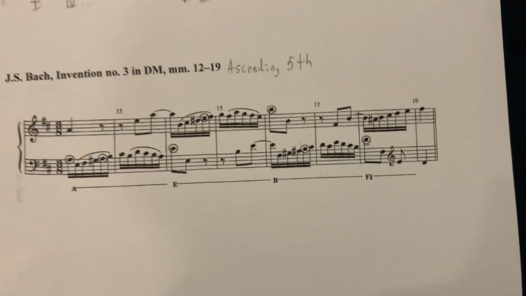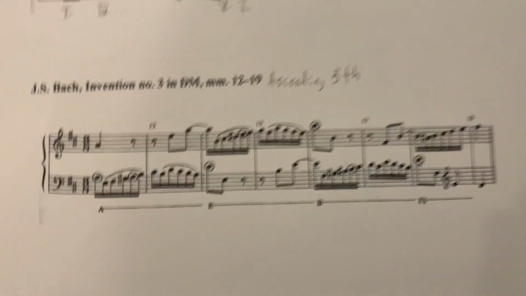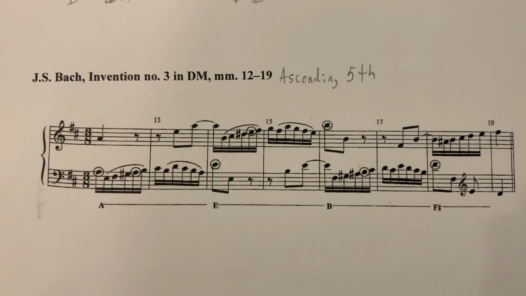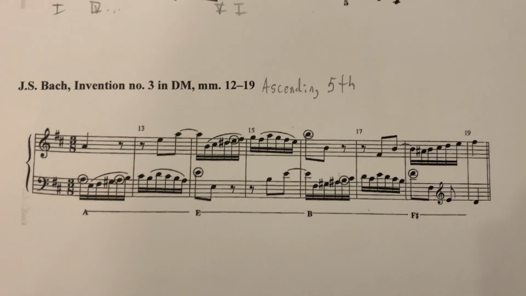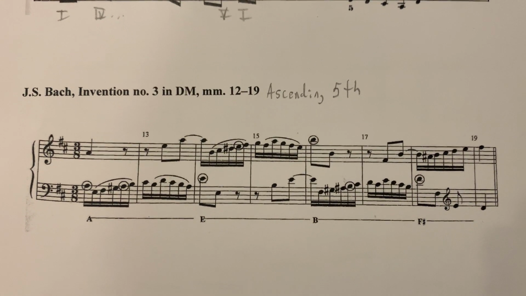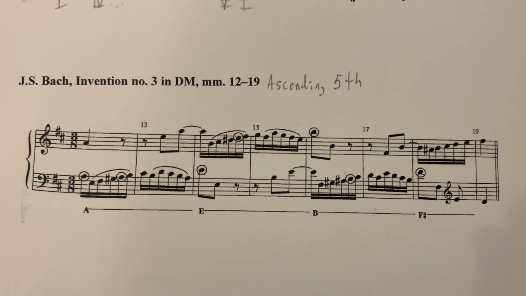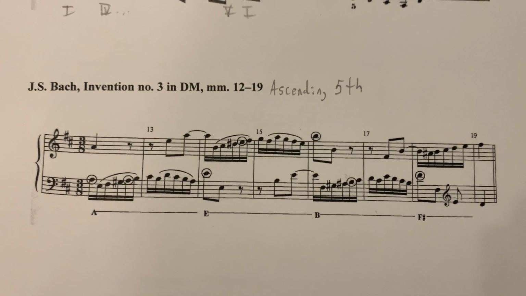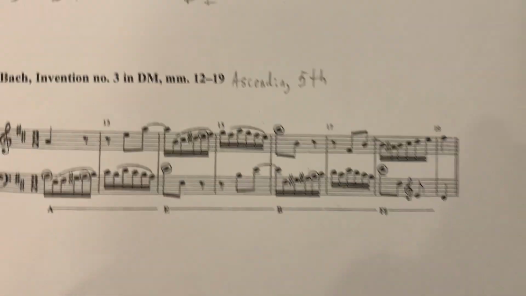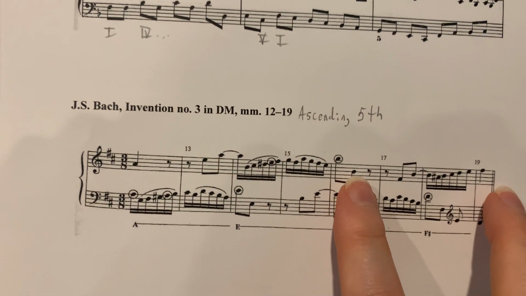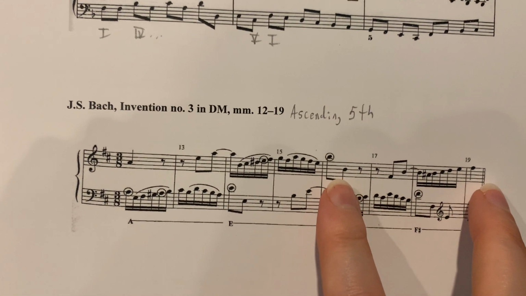All right, next one. I didn't bother bracketing this one because the annotations on the example already kind of gave it away. This is an ascending fifth. Really not the best example of it, to be honest, but if you think about the notes that are starting this and the notes that are circled, you'll see that they're moving up by second.